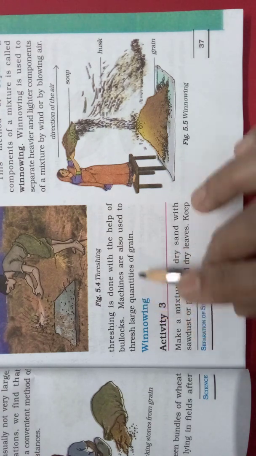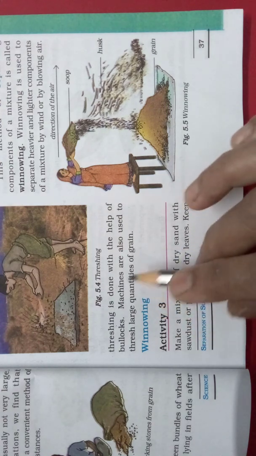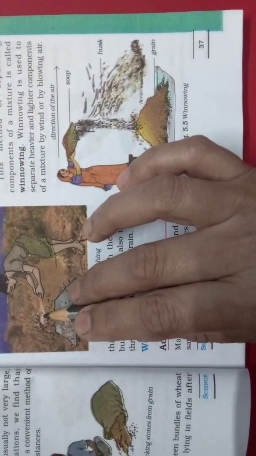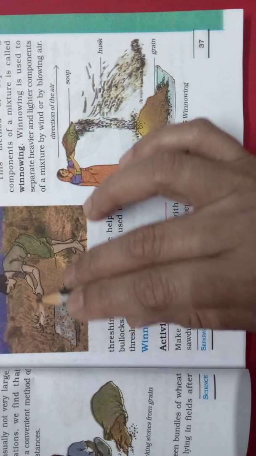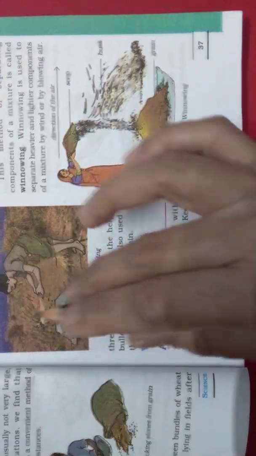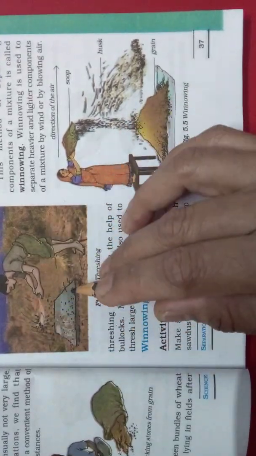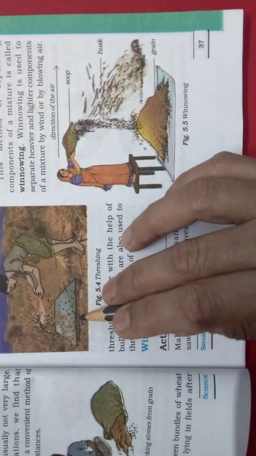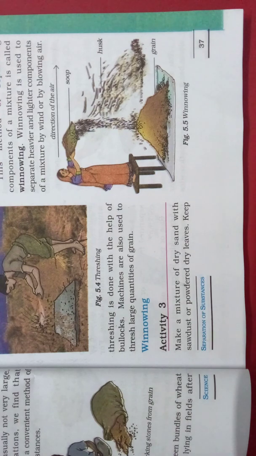To remove the grains from the stalks. Okay children, that is called threshing. This is nothing but threshing. See here, the man is having a bundle of stalks in his hand and he is beating it on the stone. So what will happen? Gently he is beating. So what will happen? The grain will fall. After that they will collect the grain. That is one more method.